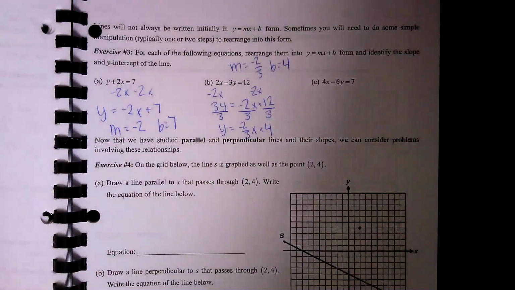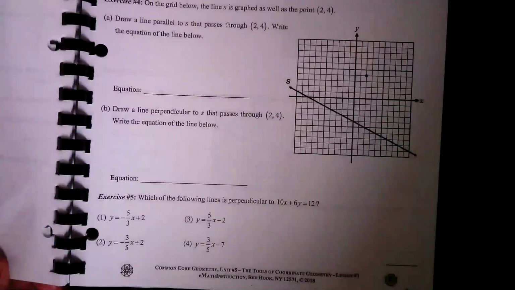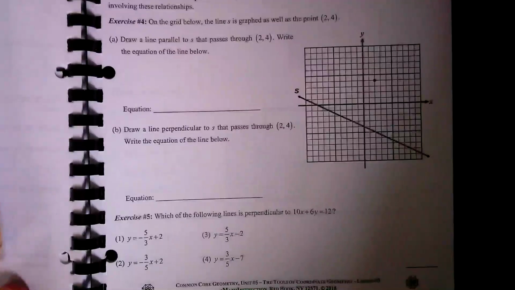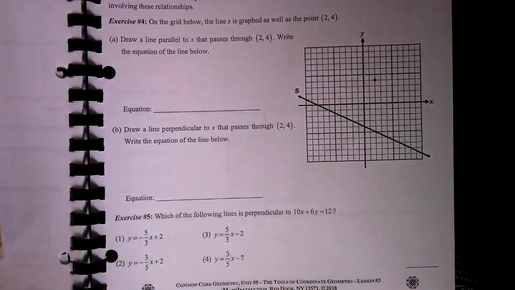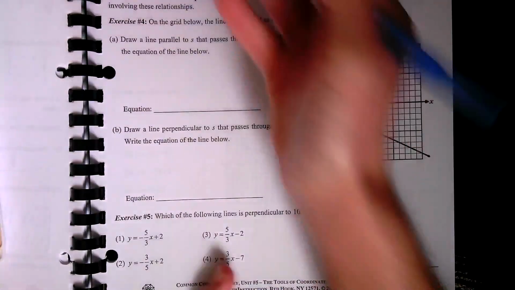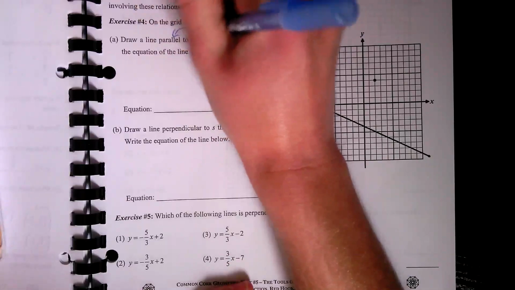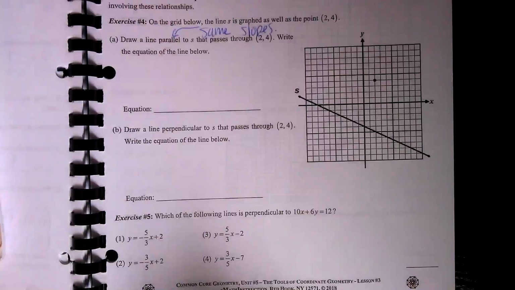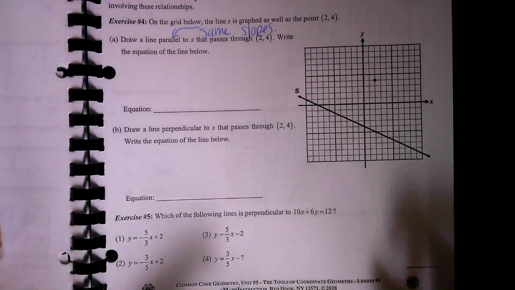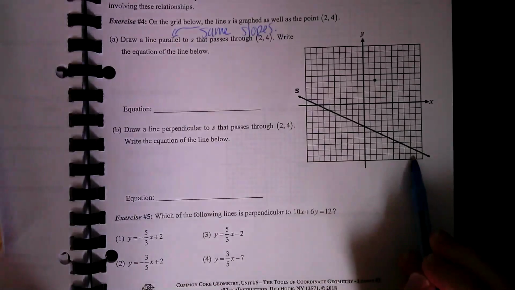Okay. Now let's go on to exercise 4 and look at this one. So on the grid below, the line S is graphed as well as the point (2, 4). Draw a line parallel to S that passes through (2, 4), and write the equation of the line below. So when two lines are parallel, remember they have the same slopes. Okay. So let's first find the slope of S.